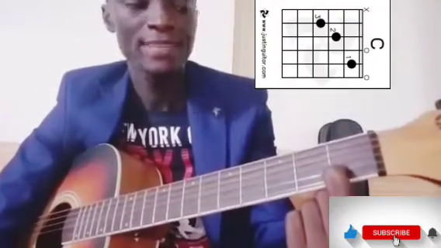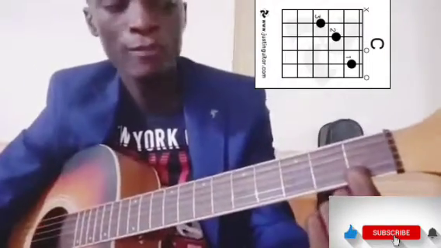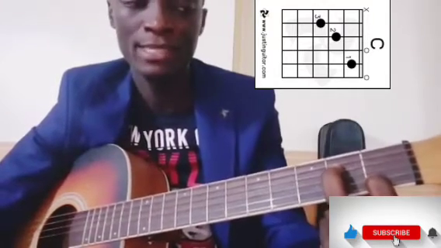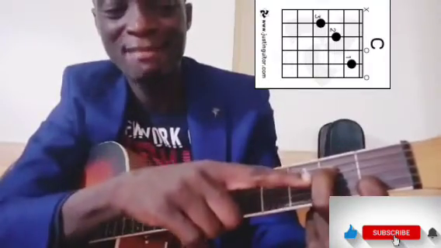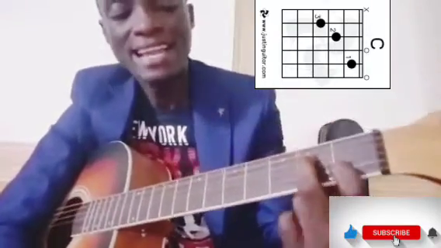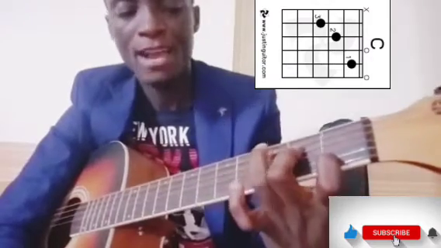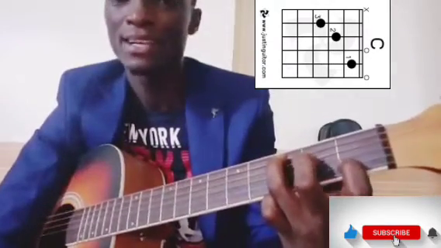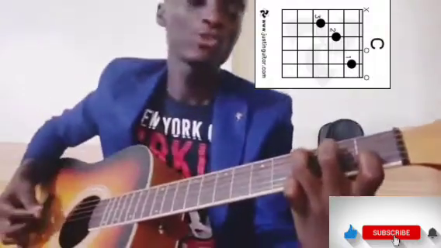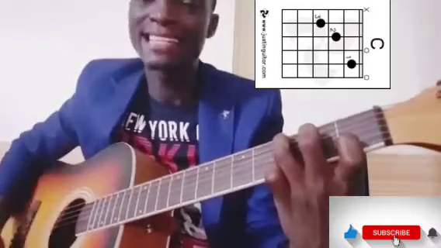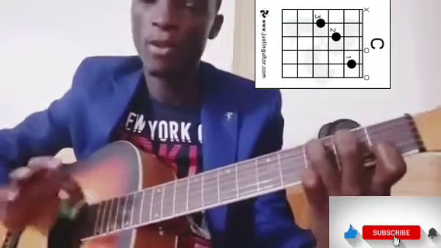Your first finger will press on the 1st fret of the B string. Your second finger will press on the second fret of the D string. So when you are moving to the D string, you will not release your finger from the B string. It's still there. And then your third finger will handle the third fret of the A string. So when you play these notes together at the same time, it becomes a chord.